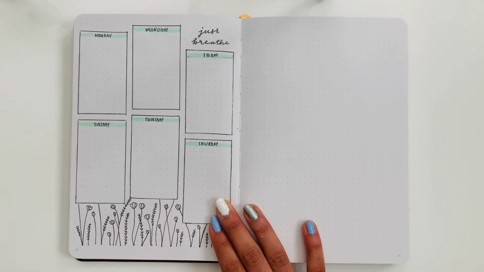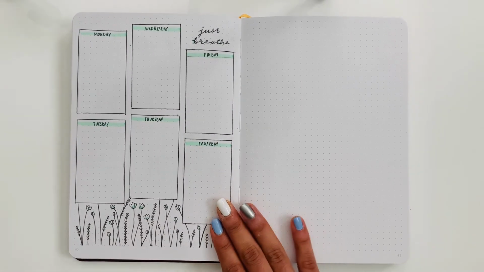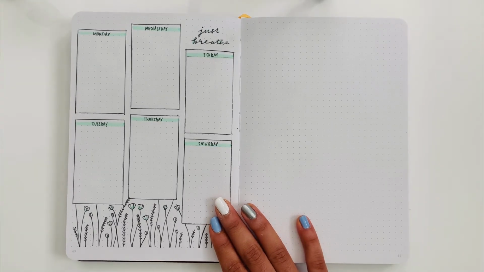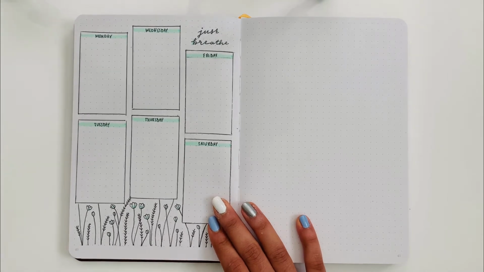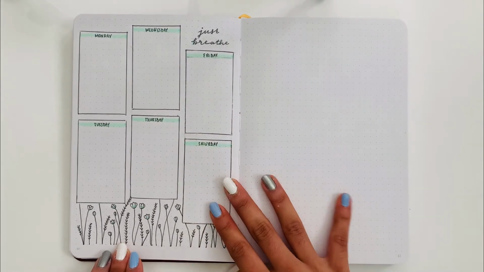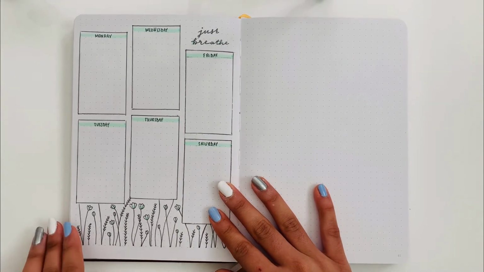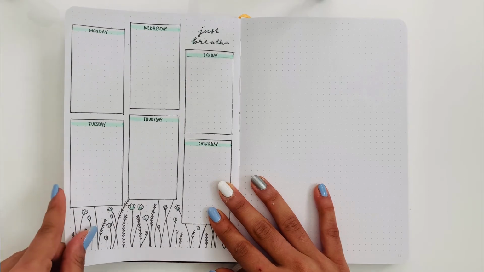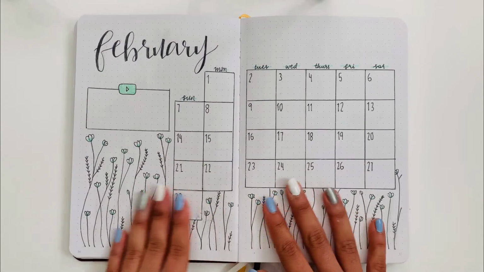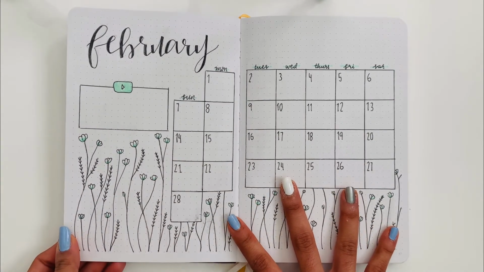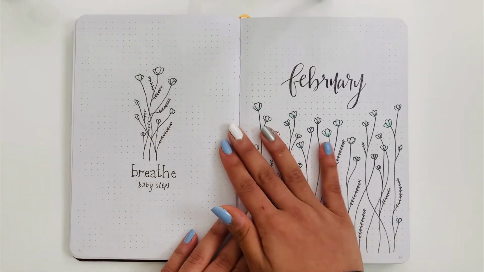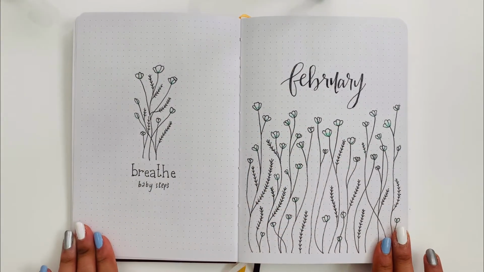This is the last spread that I'm gonna be showing you guys, and this is my weekly spread. I decided to do 1 page instead of 2 pages because I knew that this month wasn't gonna be as busy for me. So I just have a quote over here that says "just to breathe" going along with the flowers. And I'm really glad on how all of this turned out because I'm really happy with how minimalistic it looks, even though it still has a little bit of color. I was actually debating on what color to use, but I decided to go with this light green, and I really like how it turned out.